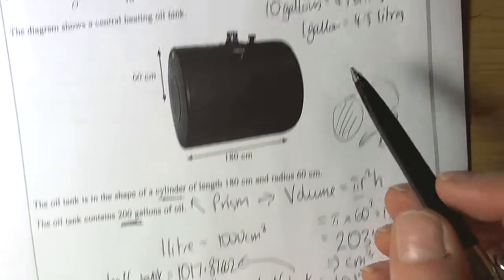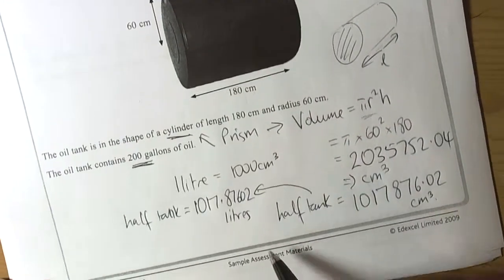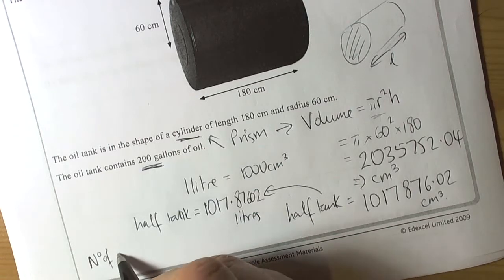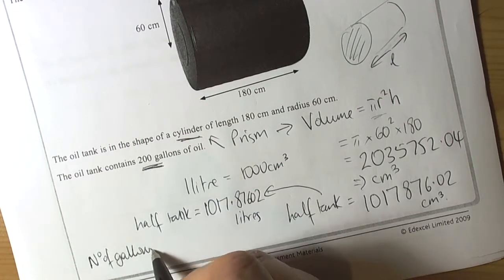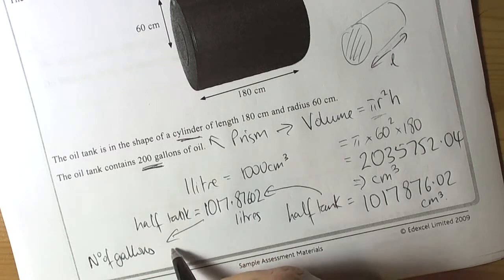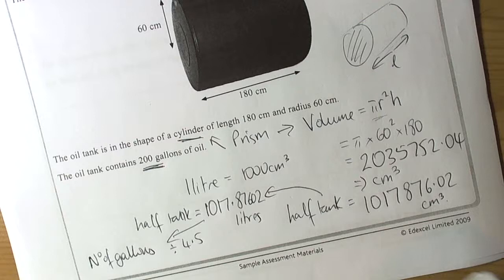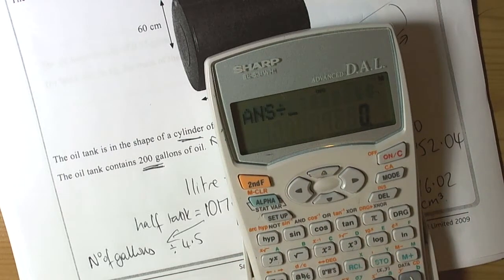So we now need to use that conversion that 1 gallon is 4.5 litres. So we're going to work out the number of gallons, and that means we take this number and we divide that by 4.5. So we left that number in our calculator to make this sum quick and easy.